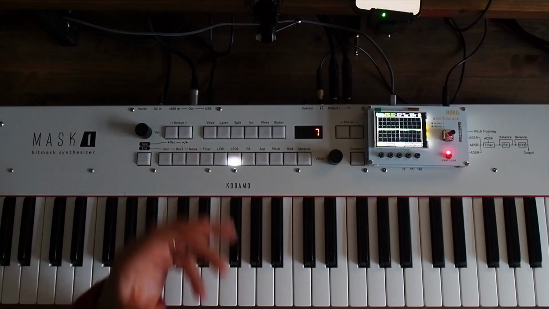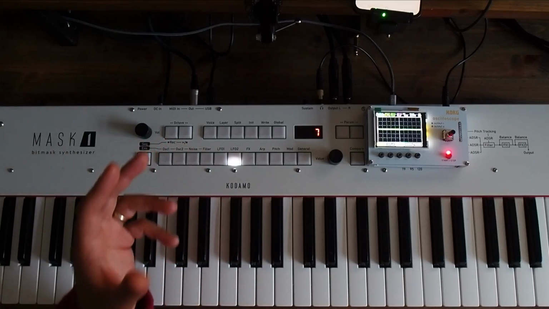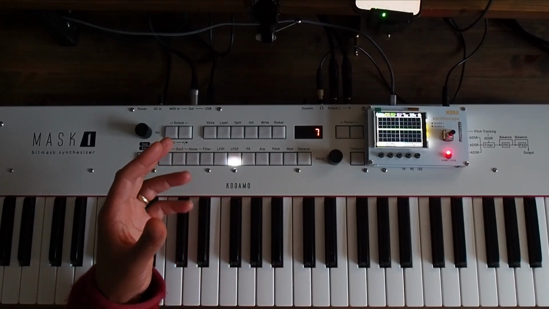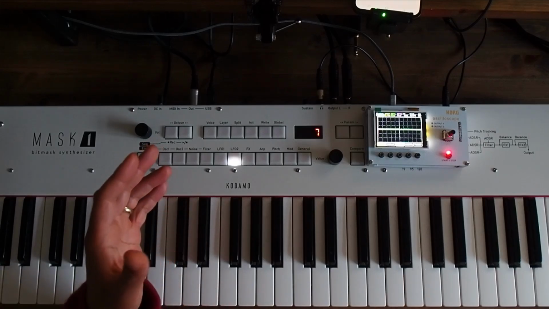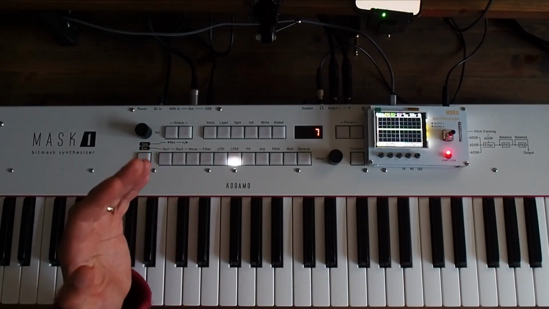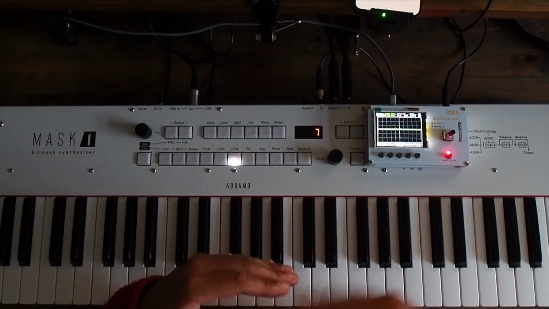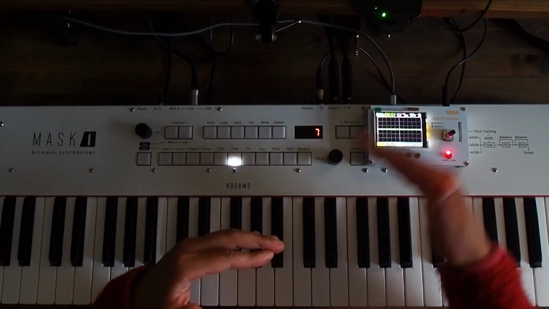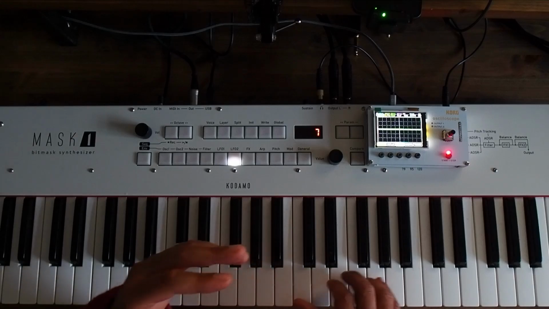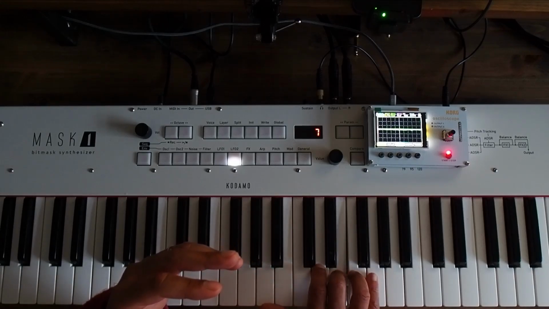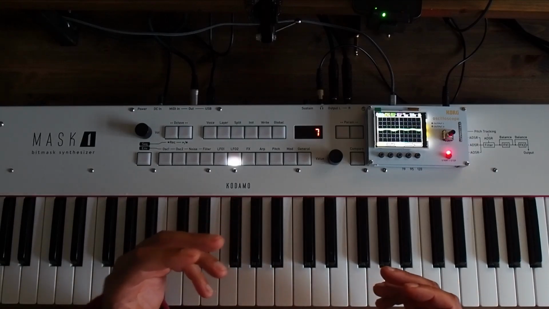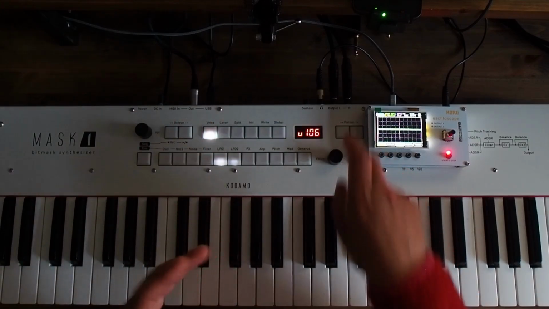So this is getting into what I called the third dimension of Bitmask synthesis. We're not only modulating the Bitmask position, but we're also modulating the start point for that modulation of the Bitmask position. So we've got modulation of modulation.